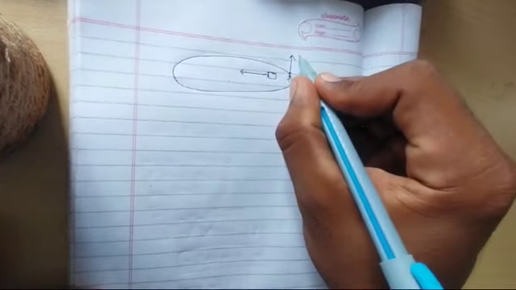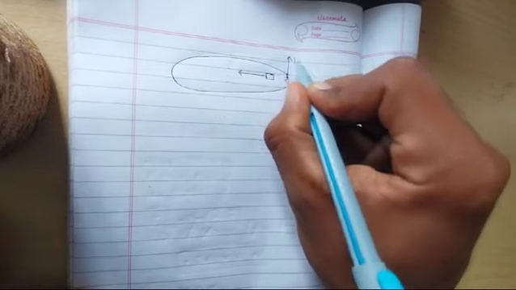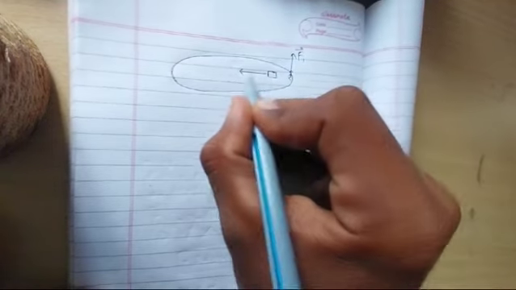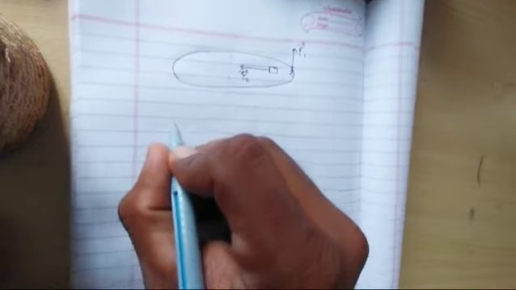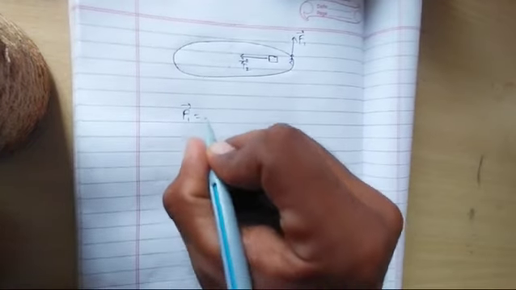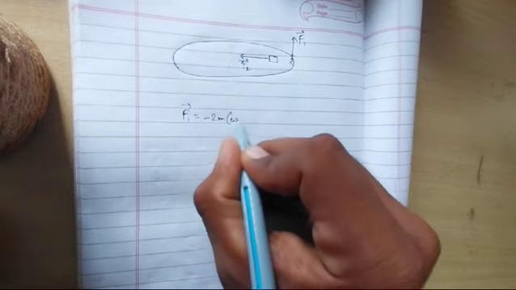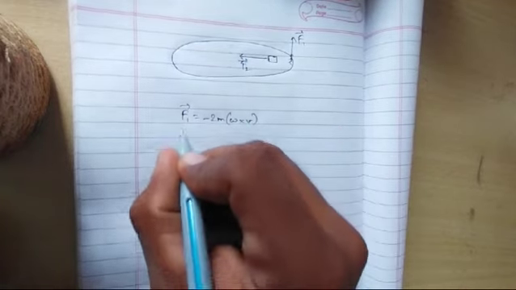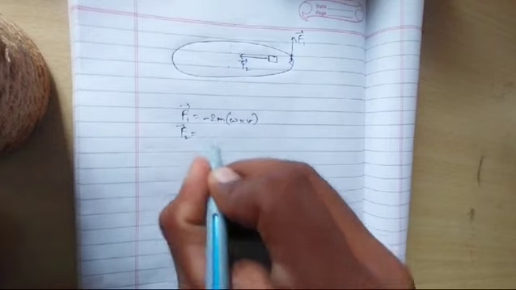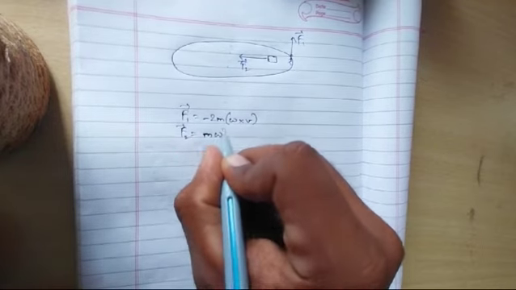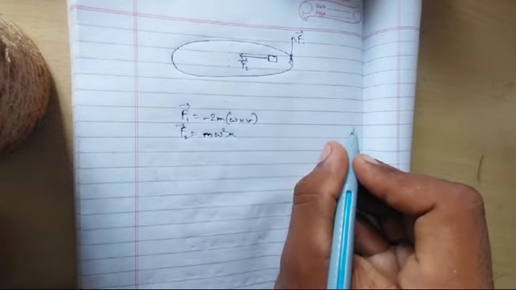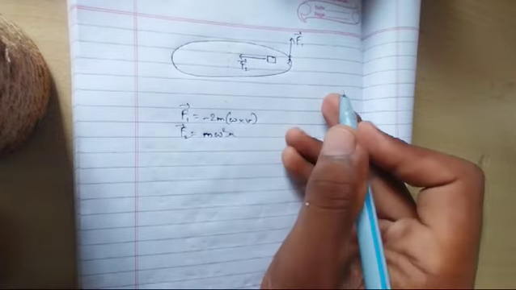Let's take the Coriolis force to be F1 and the centripetal force to be F2. We know that the Coriolis force is given by minus 2m into omega cross v, and F2, which is nothing but the centripetal force, is given as m omega squared r. So these two are the formulas which we will be dealing with.